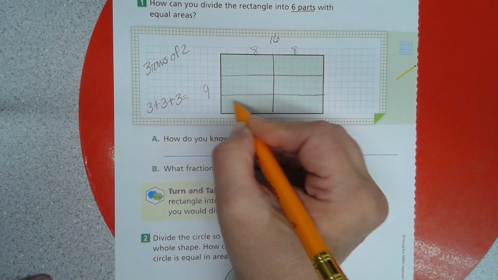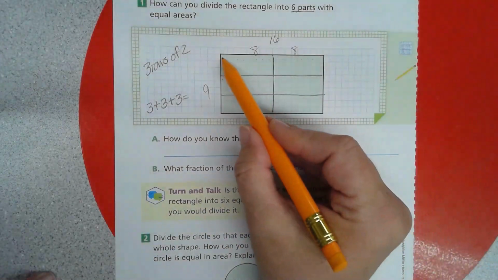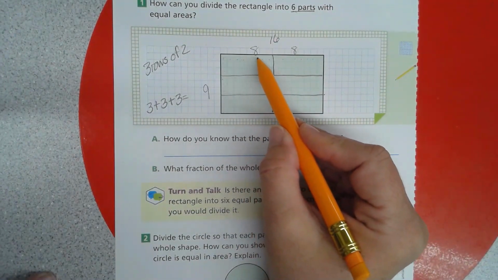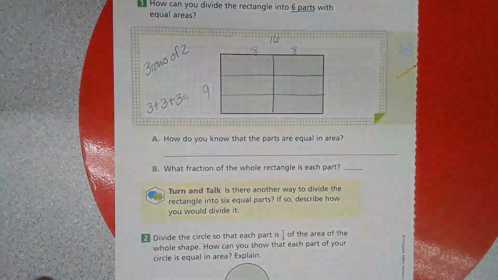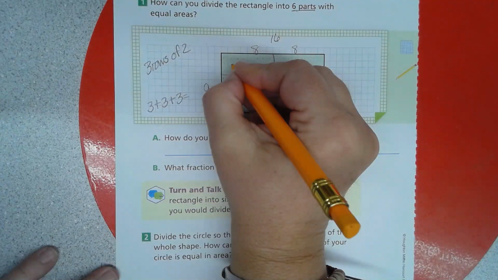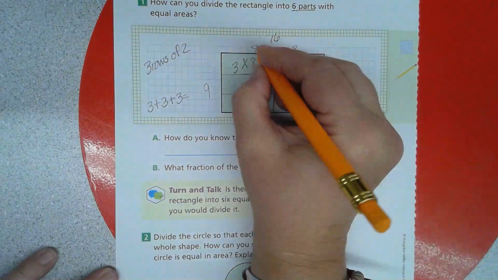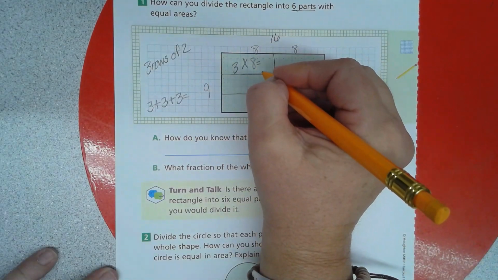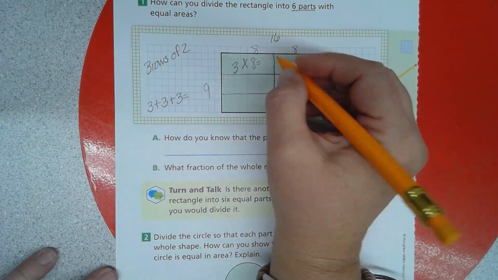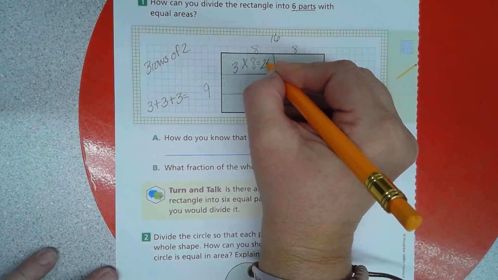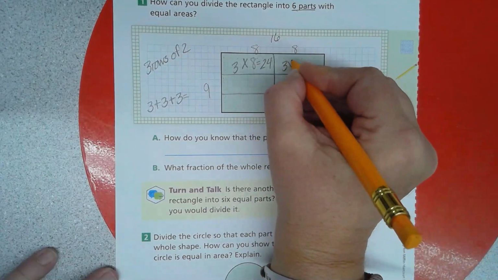Give us 1, 2, 3 at the bottom. Double checking that. I looked a little off. So that was 3 by 8. 3 times 8 is what? Yep, 24. And this is 3 by 8.